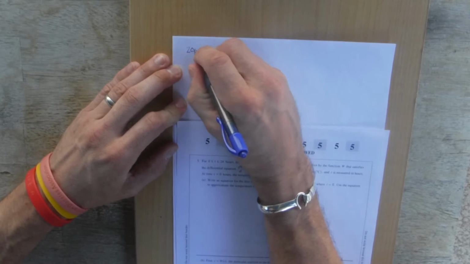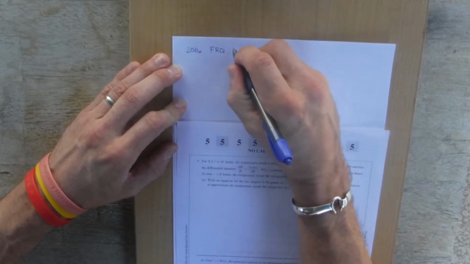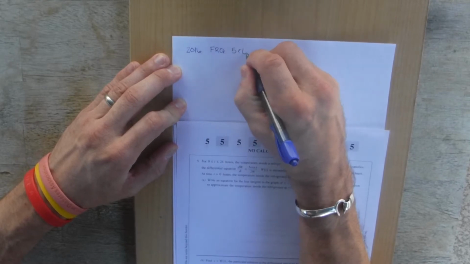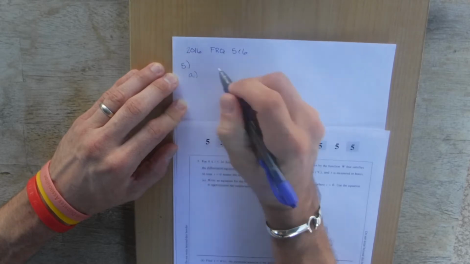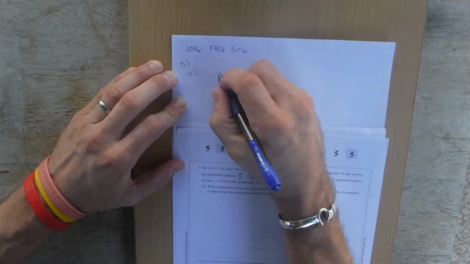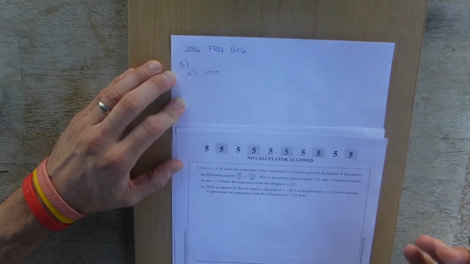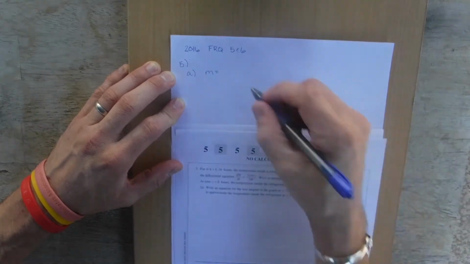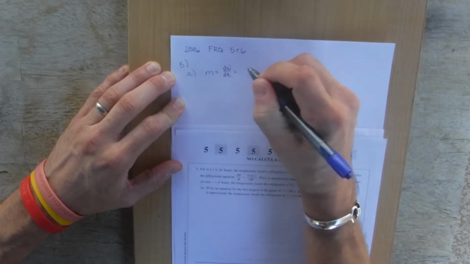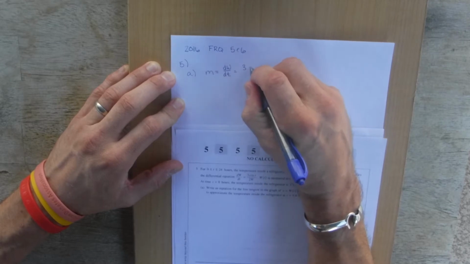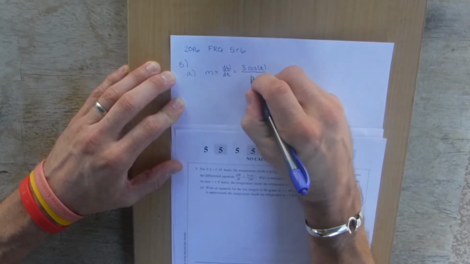So this is 2016 free response 5 and 6. This one happens to be problem number 5. This is question A. Alright, so the slope of my tangent line is dW/dt, which is 3 cosine t over 2W.